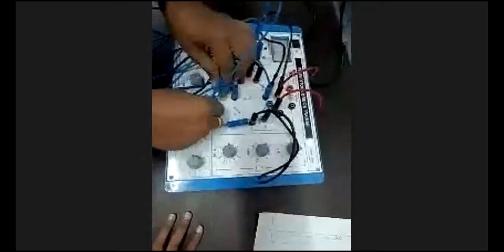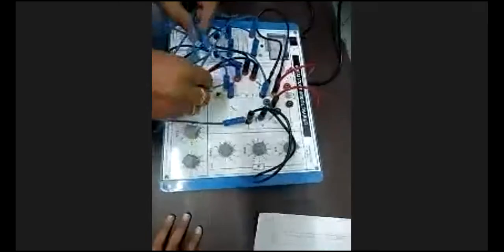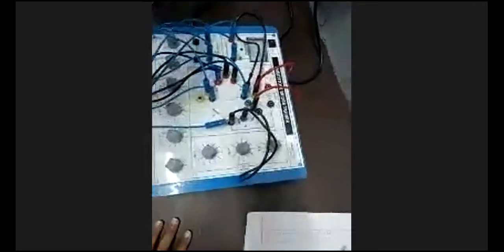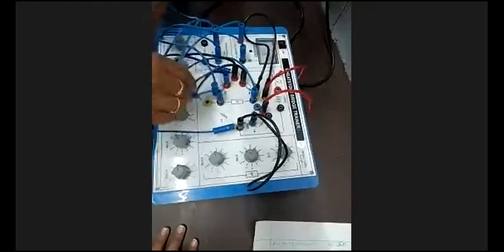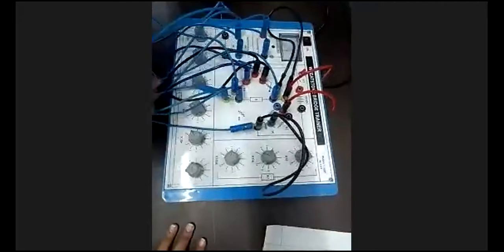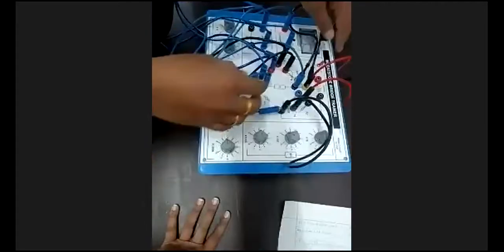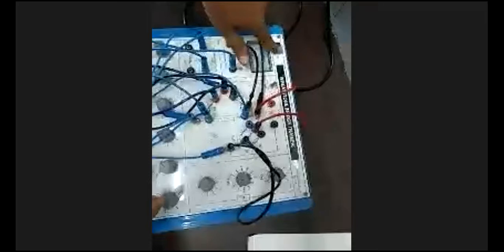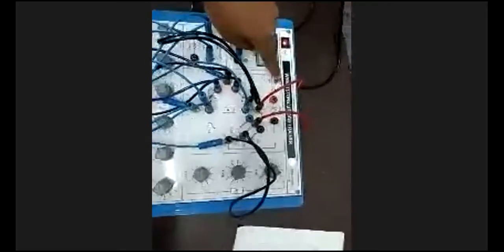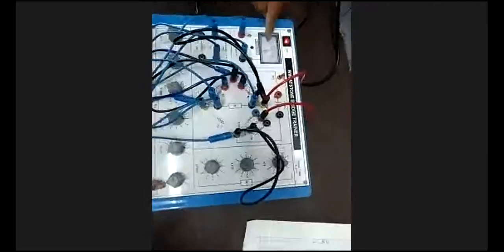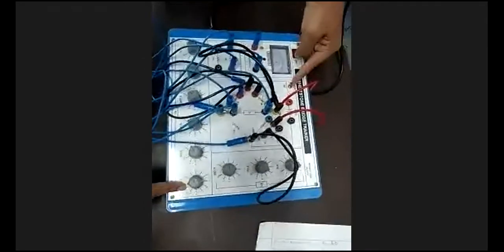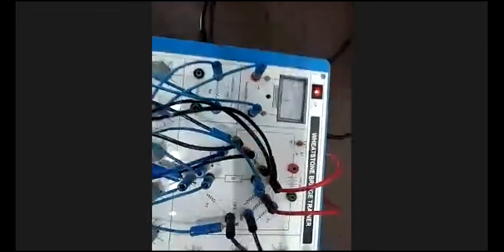This one. Just a minute. Loose connections are there. Not that much problem. Here we have not closed this switch. The switch is open now. Whenever I close this switch, the bridge is in unbalanced condition now.